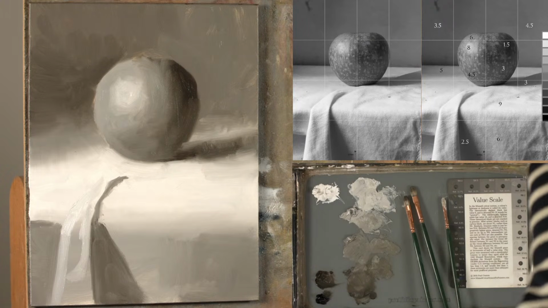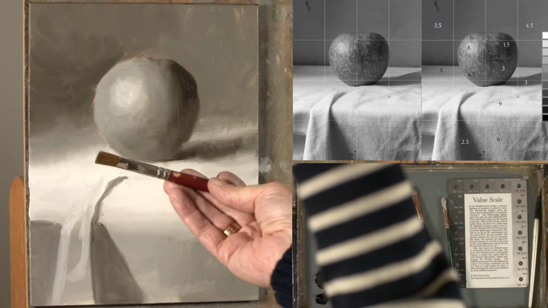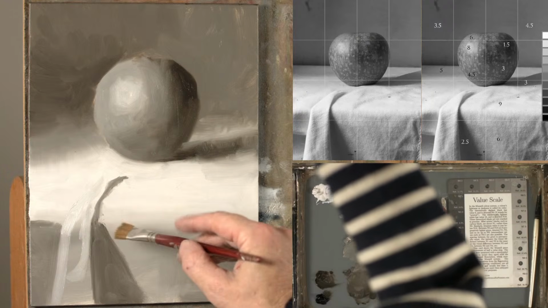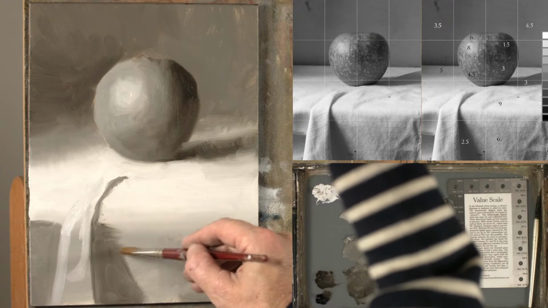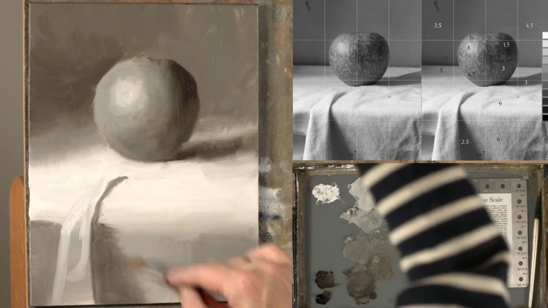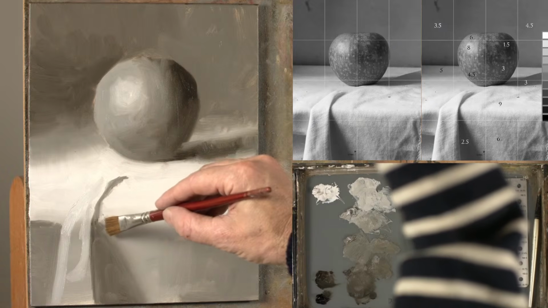I'm going to use a softer brush this time for doing the edge handling because it gives me a bit more control. This is a 1/2 inch as well, a Winsor & Newton Scepter Gold synthetic flat. So if I want to soften this, same thing: hatch across, wipe off and then drag. And that starts to look like a shadow.